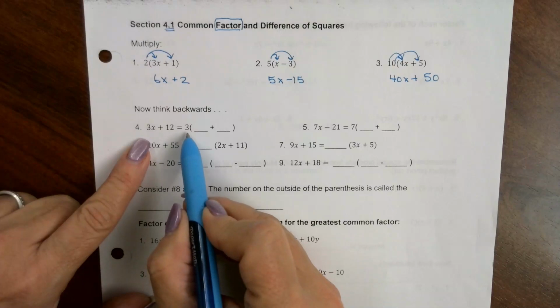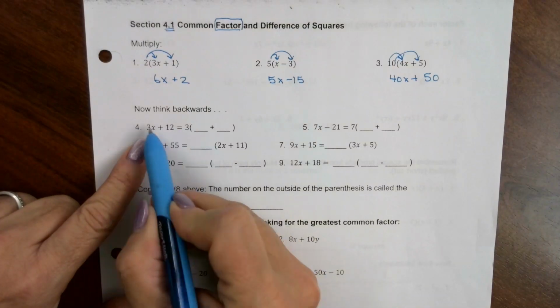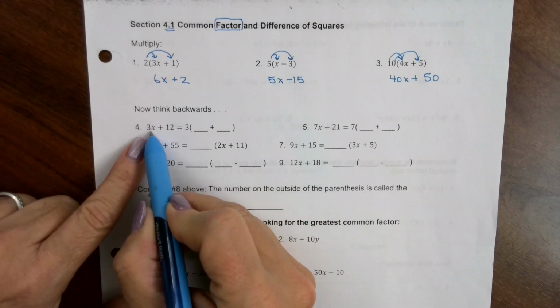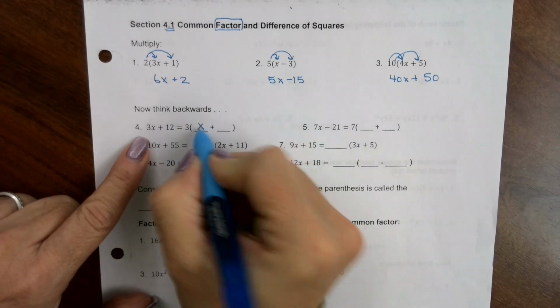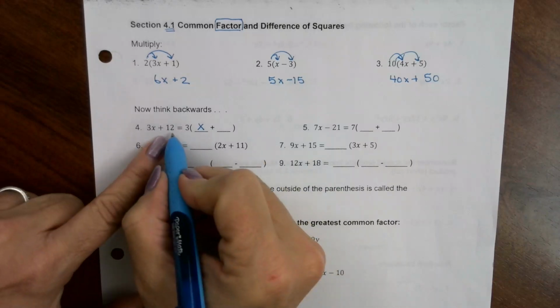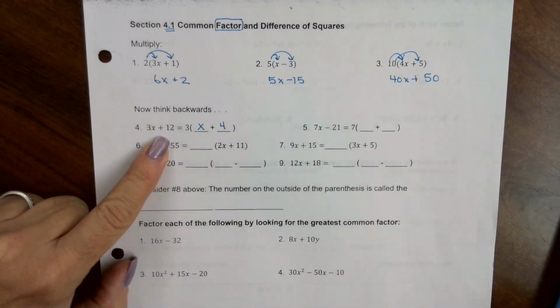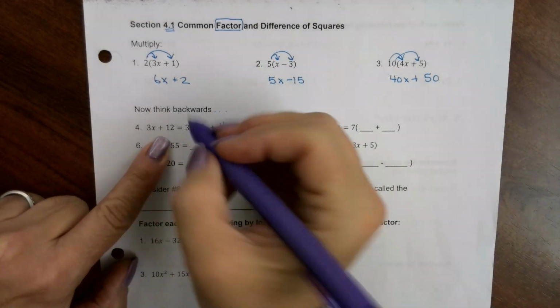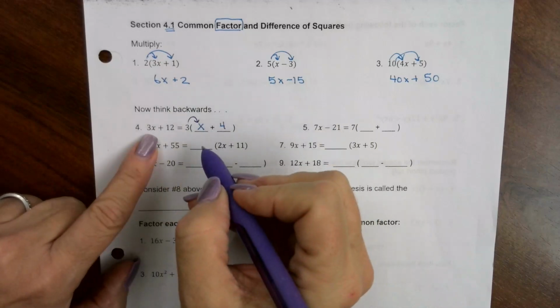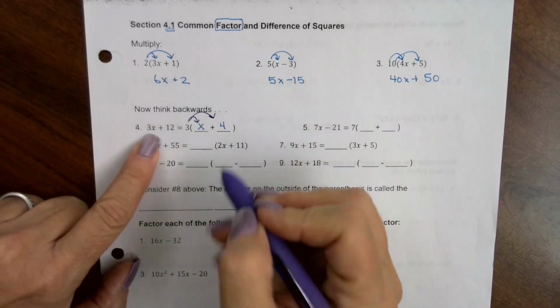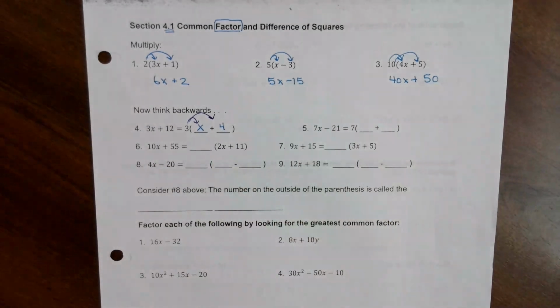So you see in this first one, it's a 3. So if I pull a 3 out of this first term, what's left? Well, we have an x that's left. And so if we pull a 3 out of the 12, what's left? It's a 4. Now I can check this by distribution. So 3 times x is 3x, and 3 times 4 is 12.